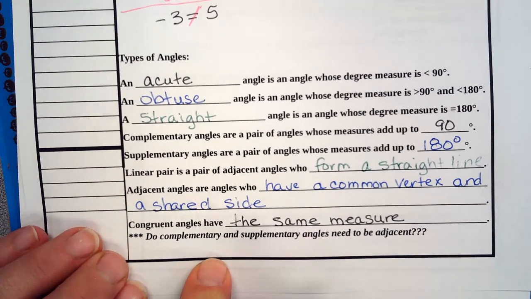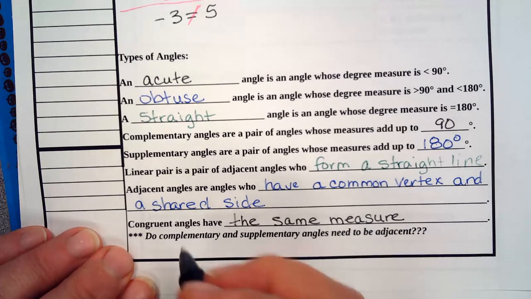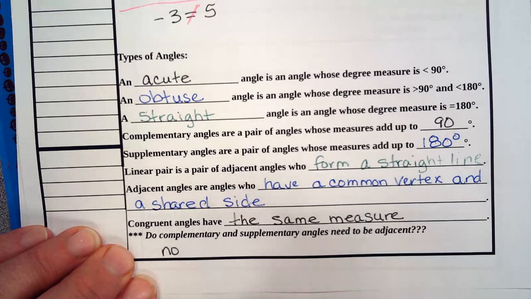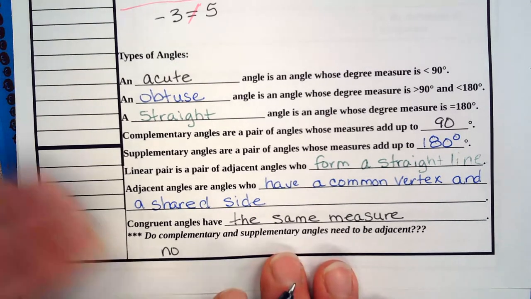Now, do complementary and supplementary angles need to be adjacent? No. Their measures just have to add up to either 90 degrees or 180 degrees.